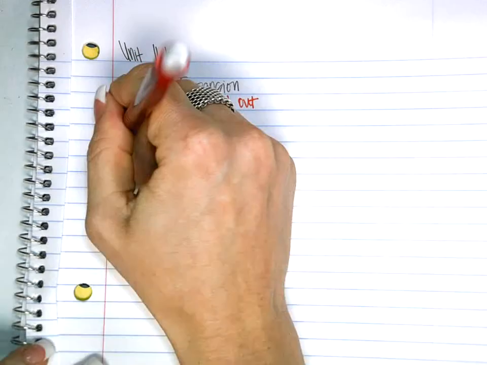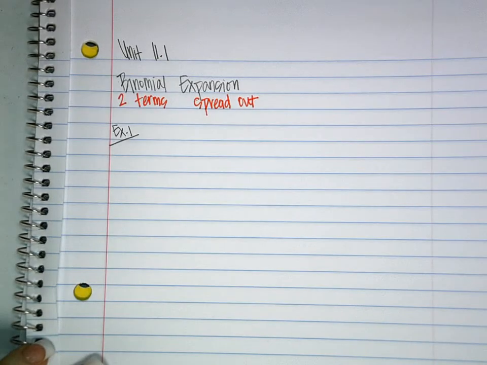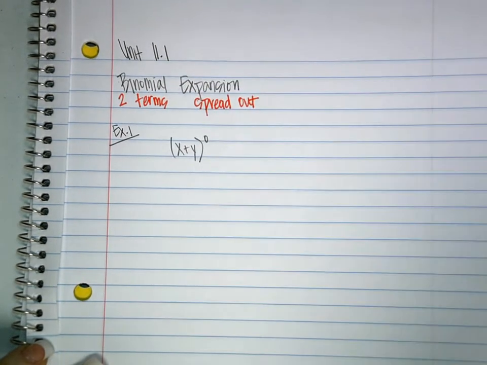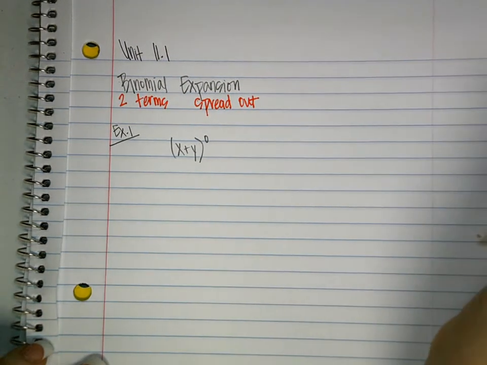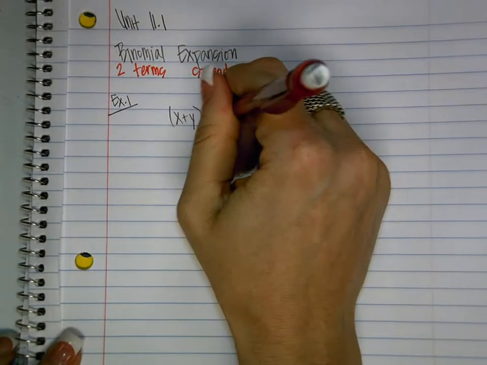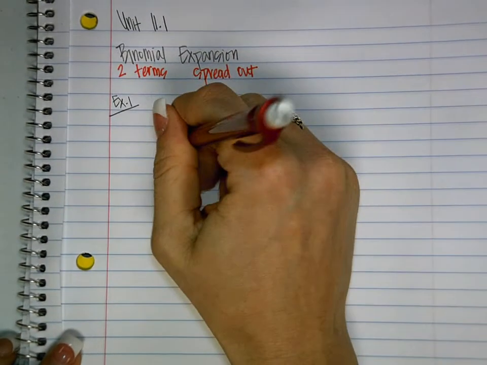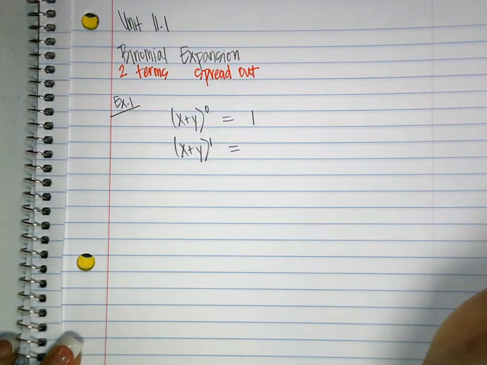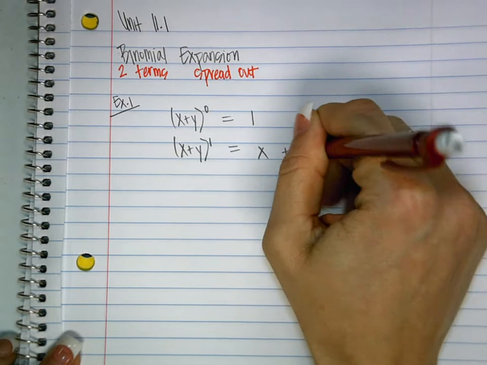So for example number 1, I would like you to expand x plus y to the 0 power. What's anything to the 0 power? 1. Now let's expand x plus y to the first power. x plus y.